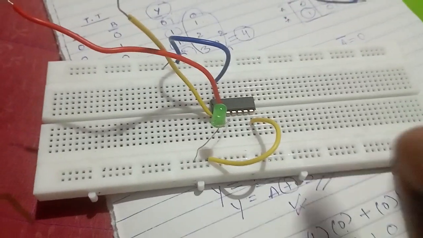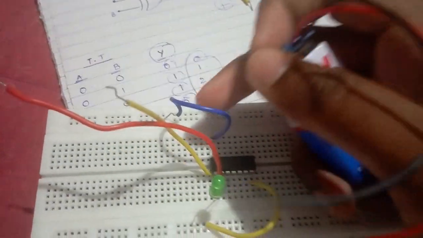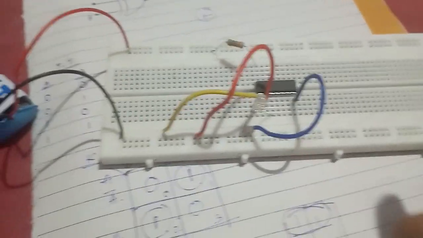So these are the connections that have to be made, and the battery must be given. This is the battery I am using, that is of 9 volt, but it must be used at 5 volt. So I am going to connect a resistor at this place. So this is the complete connection.